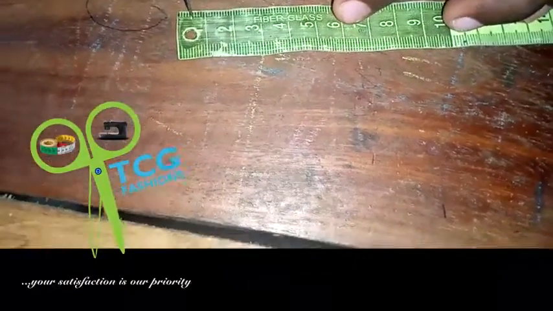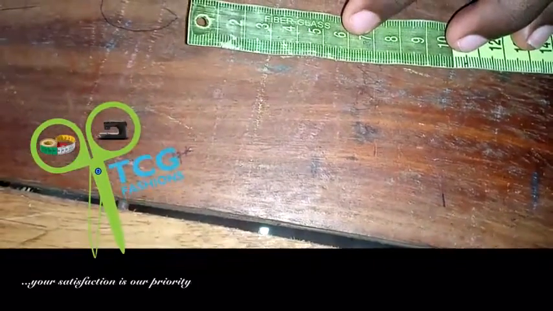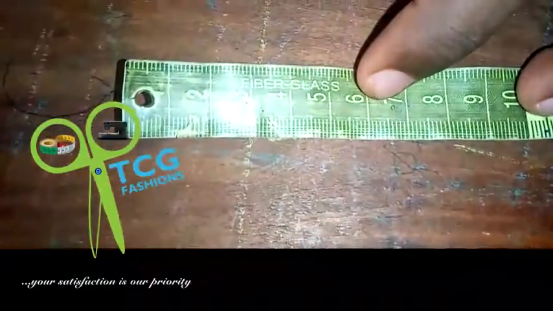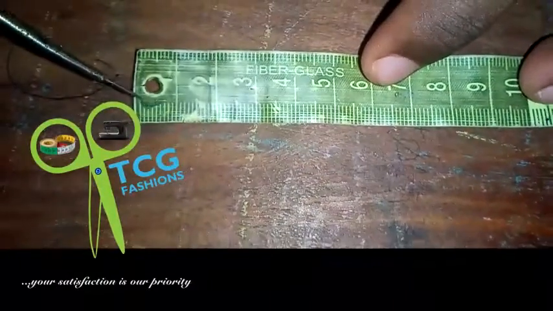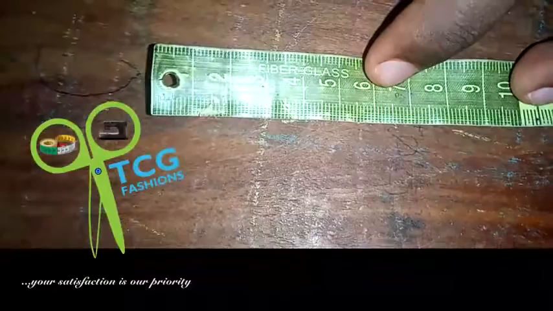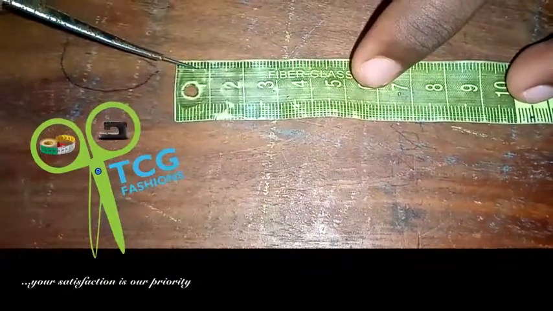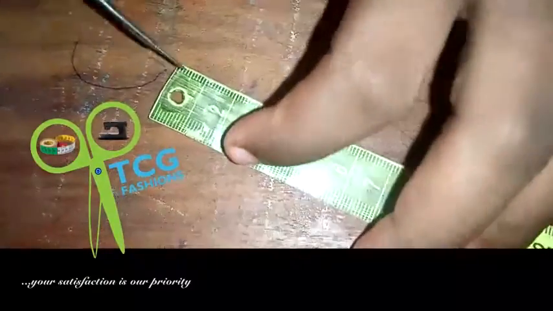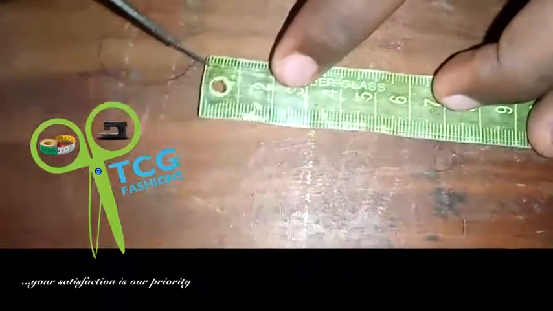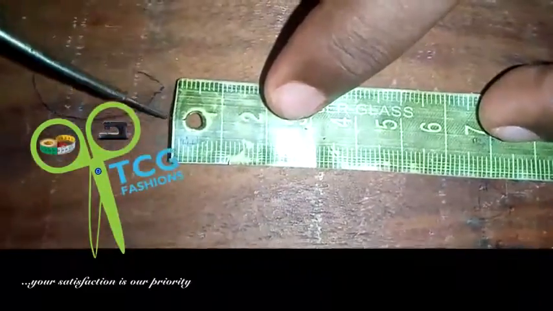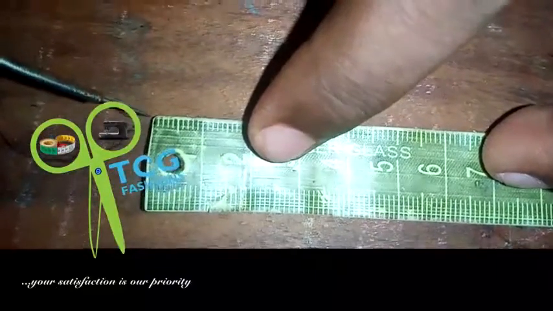So you need to understand how to read your tape accurately before you can understand how to cut. If you don't understand what each line stands for, you wouldn't know what to measure when you divide something. Are we together? This side, the centimeter side, is easy and quite straightforward. So let me start from here. I removed the stopper so that you can see what I'm doing properly.